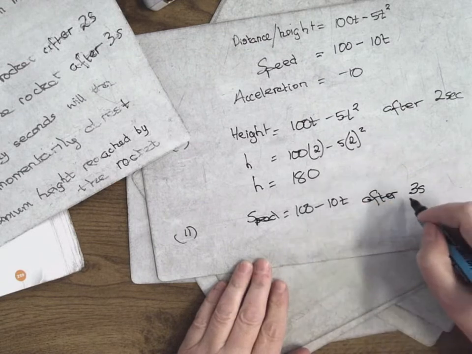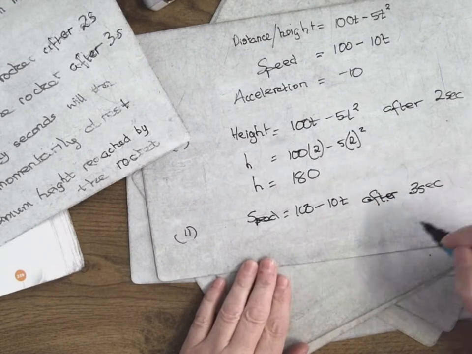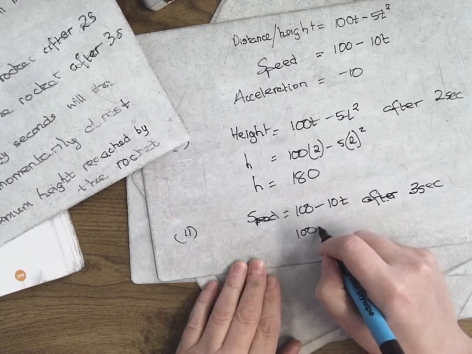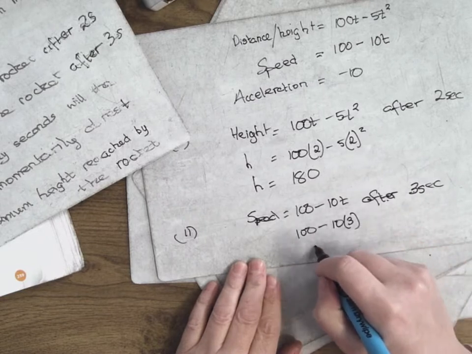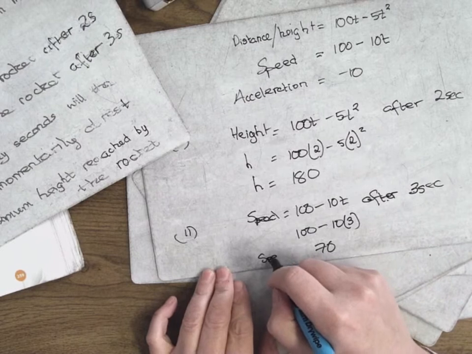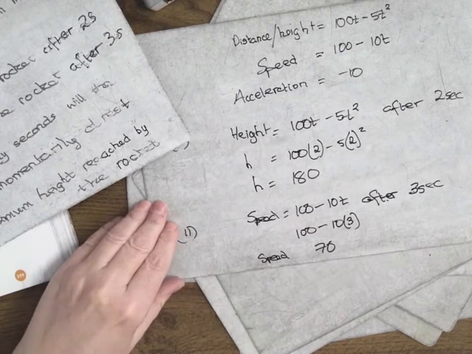So I want this after 3 seconds. So what does that mean? Everywhere I see a t, put in a 3. So that's 100 minus 10 times 3, which is 70. So the speed is 70 meters per second, but I'm not even going to put in the units because you don't need them here, right? You don't need the units, okay?